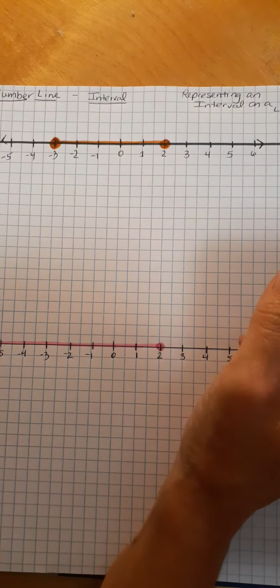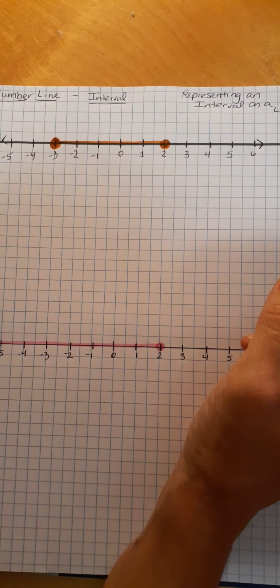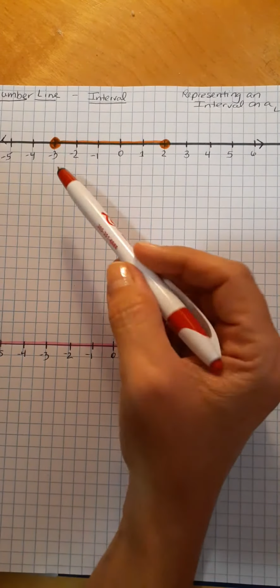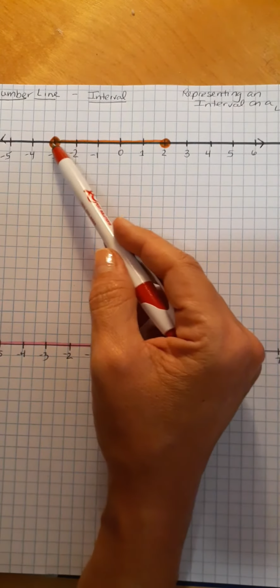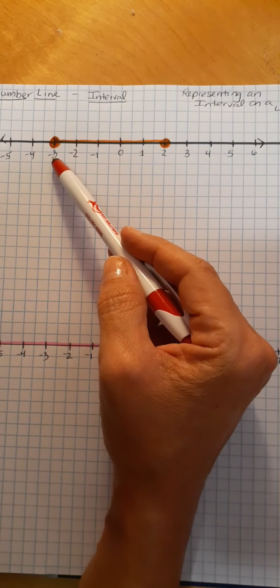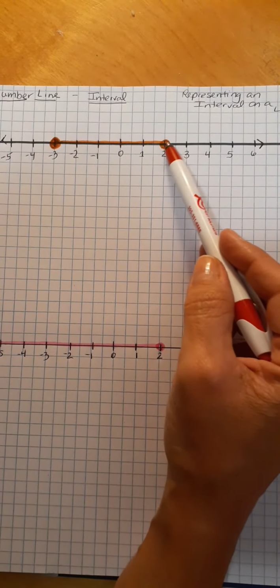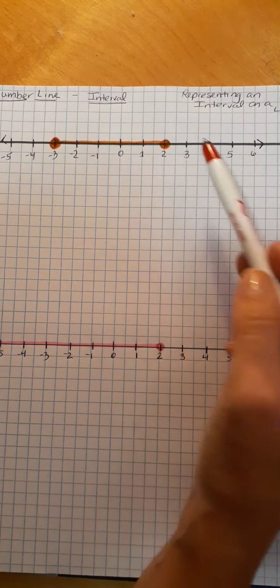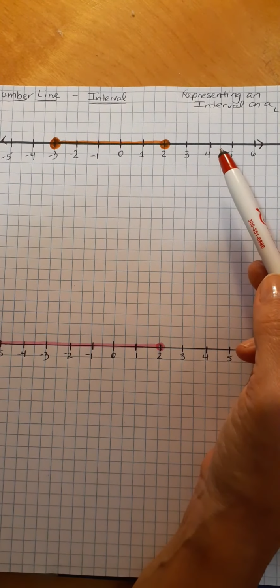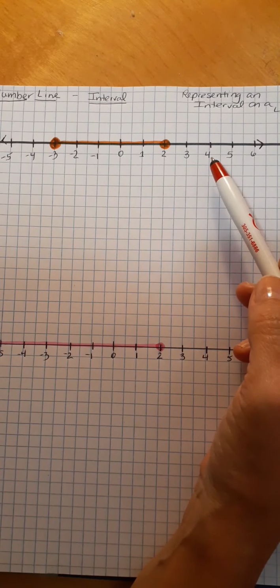Okay, so let's see how we can write this in math language. In English, we would say, oh, -3, because this is a closed circle, is part of the solution, and 2 is part of the solution, and all the numbers in between. That's the way we would say it in English. Now we're going to say it in math language.